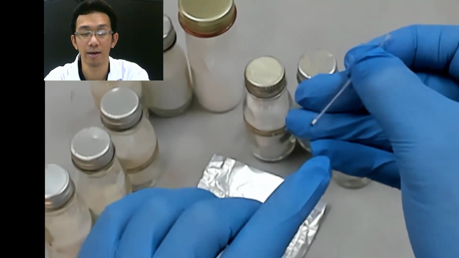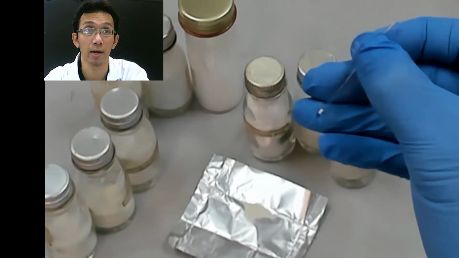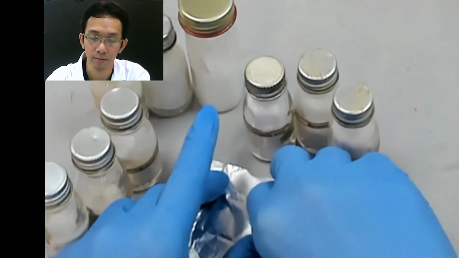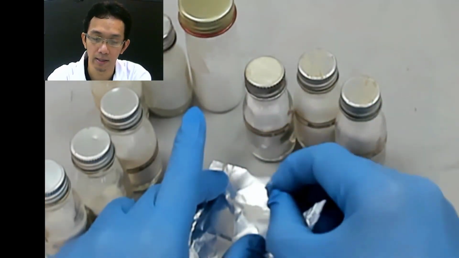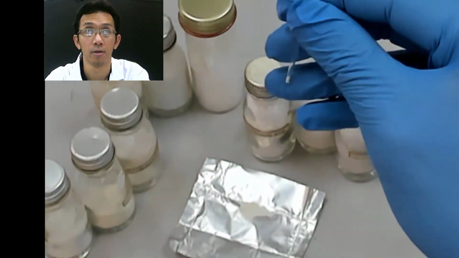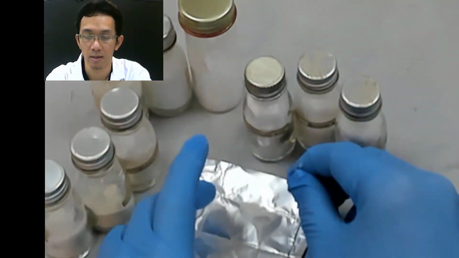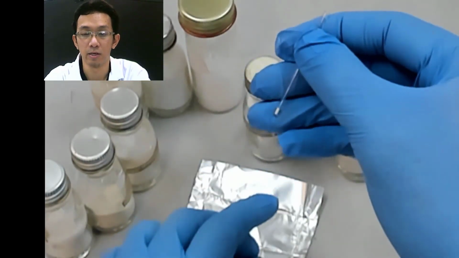How much you need to put is just enough so that you can see it start to melt and completely melt. So this amount is okay. You don't need a lot. This amount is more than enough. So that is our unknown.